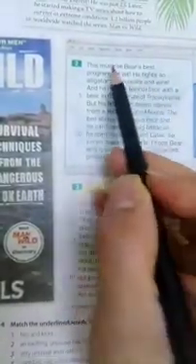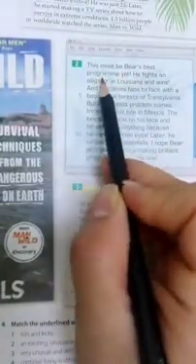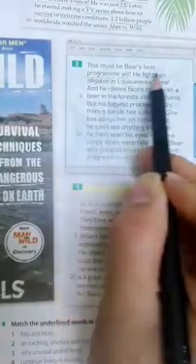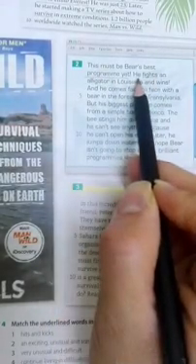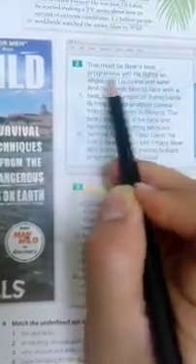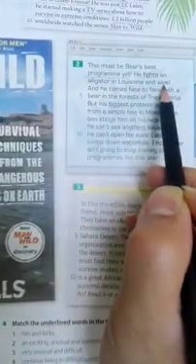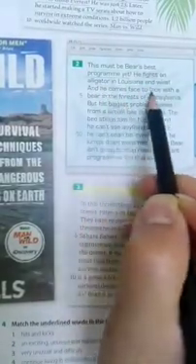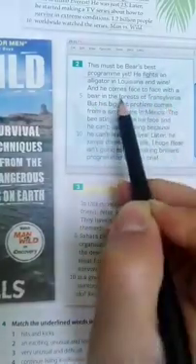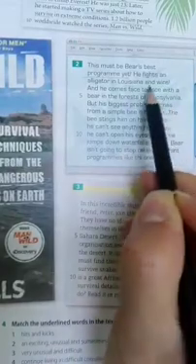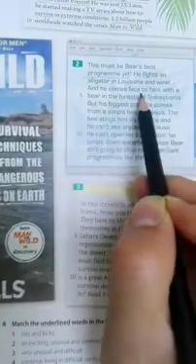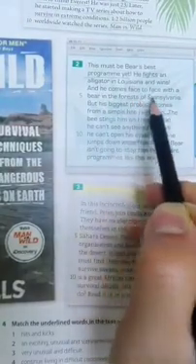So we said that this must be Bear's best program yet. Look what happened in this program. Why is it the best one? Because in this program, he fights an alligator in Louisiana. Imagine that a man fights an alligator and he wins. And he comes face to face with a bear in the forest of Transylvania. He stands up in front of a bear face to face. He is so brave to do this.